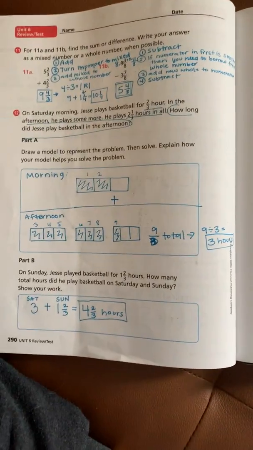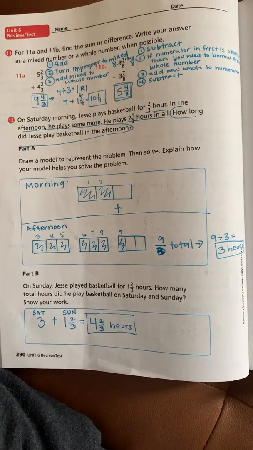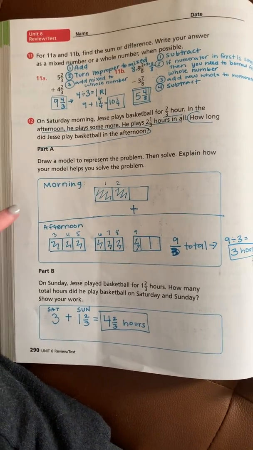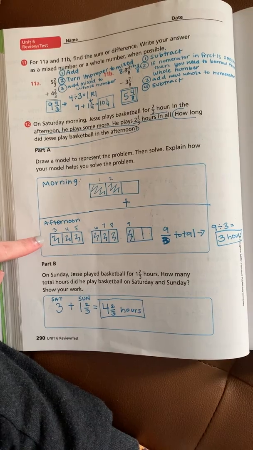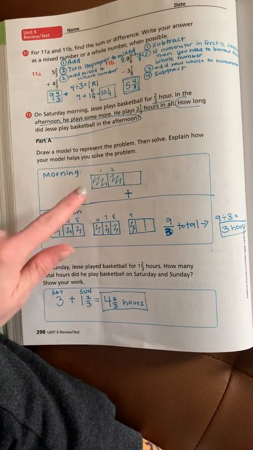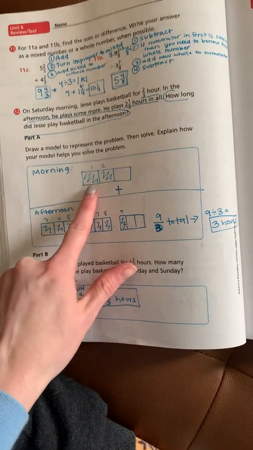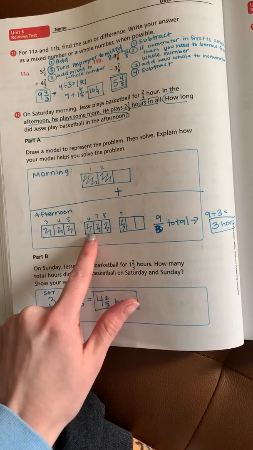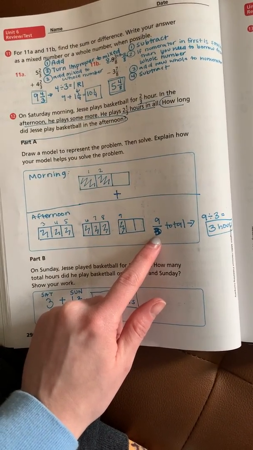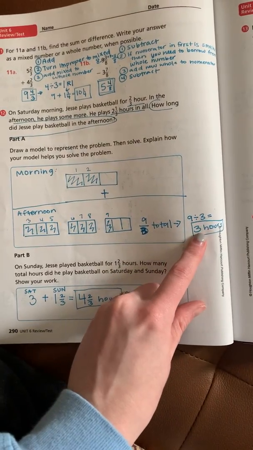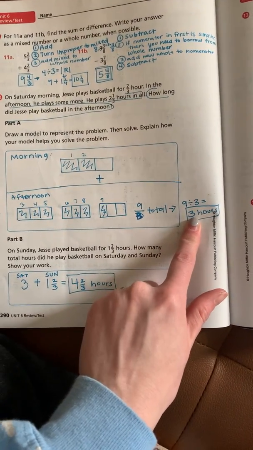Okay, coming down here, it wanted you to build a model. It said in the morning on Saturday, he played for 2/3 hour. In the afternoon, he played for 2 1/3 hours. I combined these together. I did 1, 2, 3, 4, 5, 6, 7, 8, 9. I knew we had 9/3 total hours. I did 9 divided by 3, which gave me 3 hours as my answer.